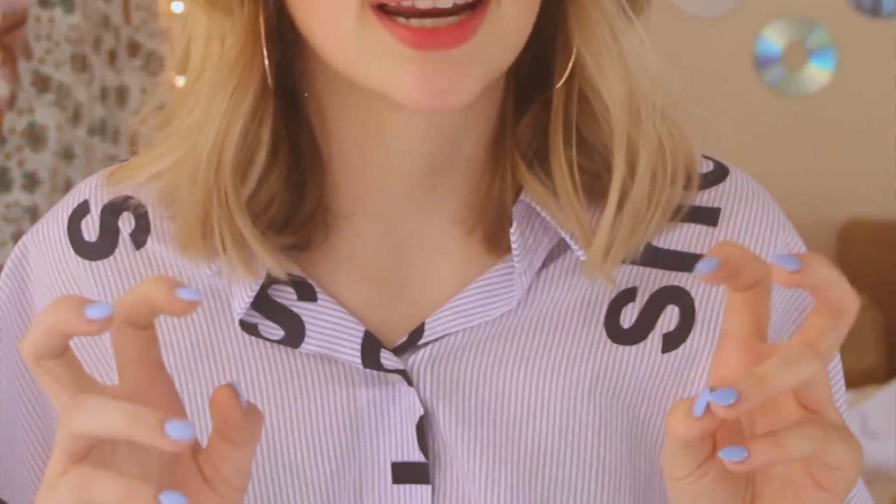The only other photo editing app that I'll use is Facetune, and the only thing I'll use on Facetune is the whitening tool, and that's just if I have anything on that's white or if anything in my background is white, but other than that, I don't use it for anything.